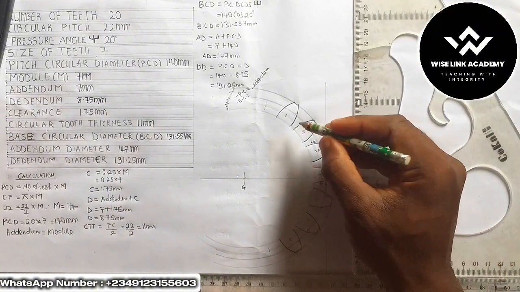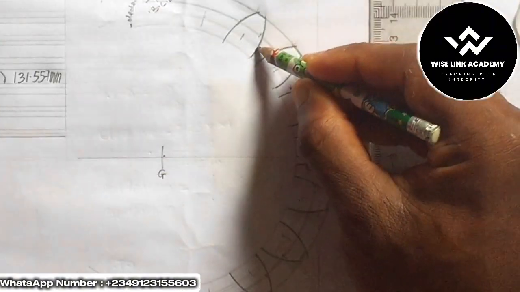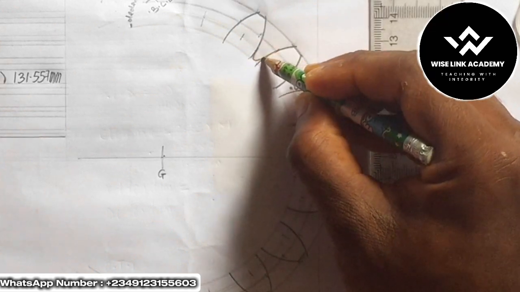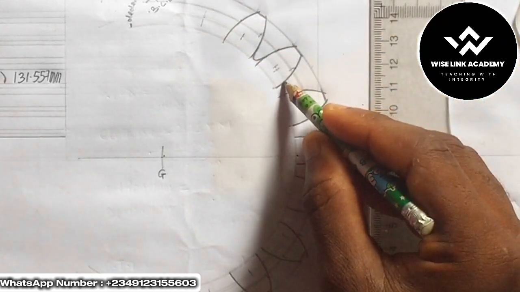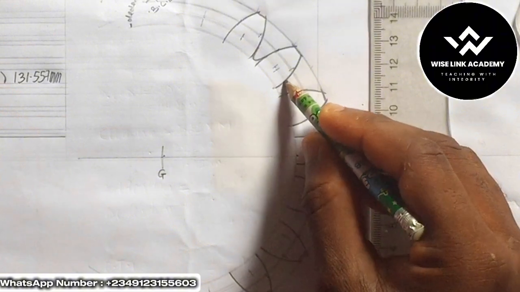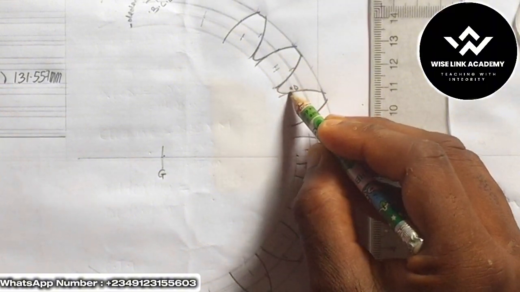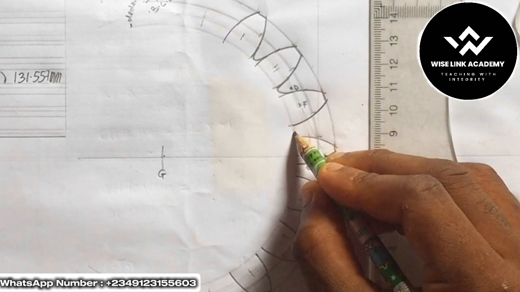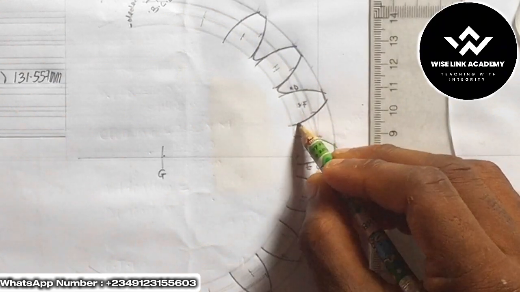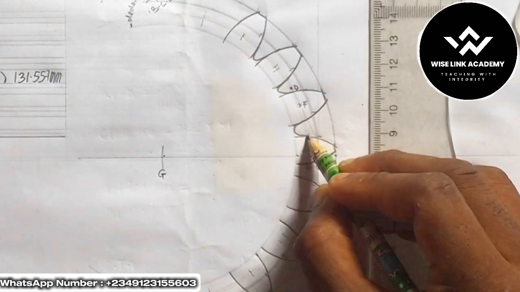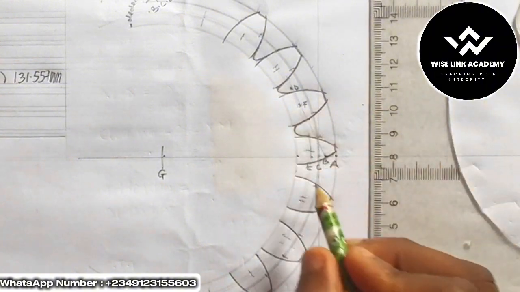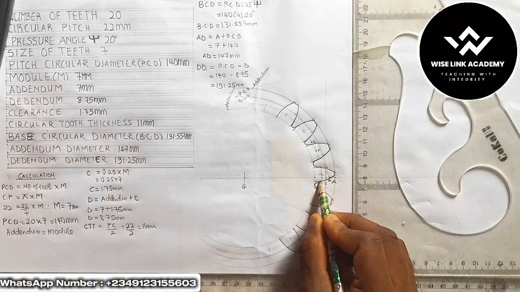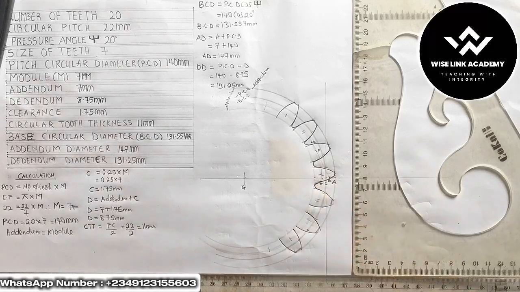So I'll come down here, connect this part to this, right? Connect this part to this, right? Connect this one to this, right? As you can see what I'm doing. Connect this one to this.